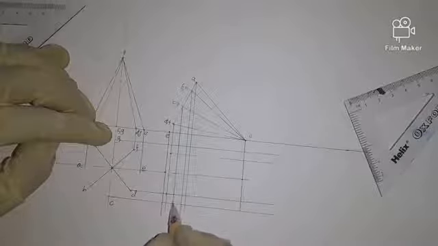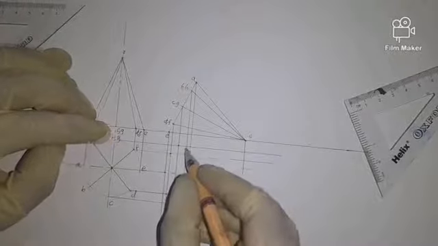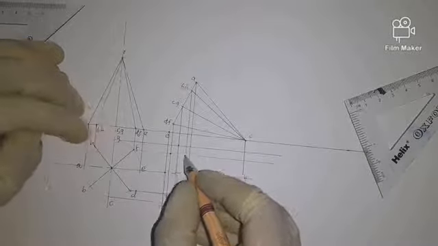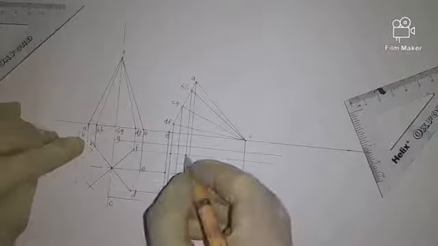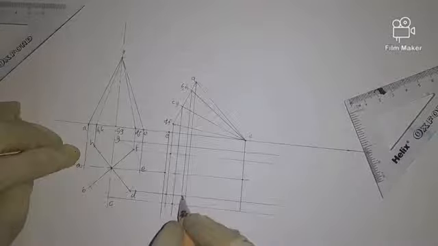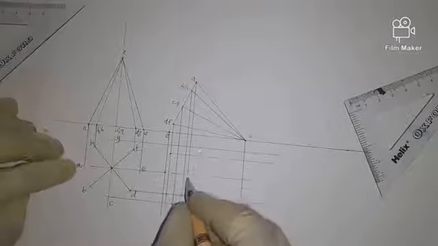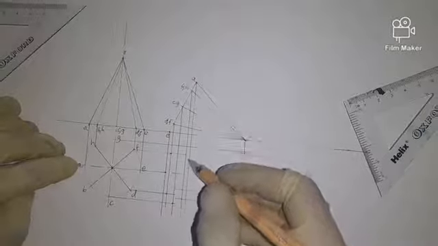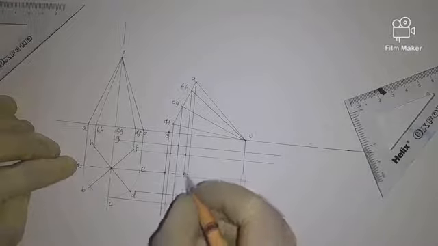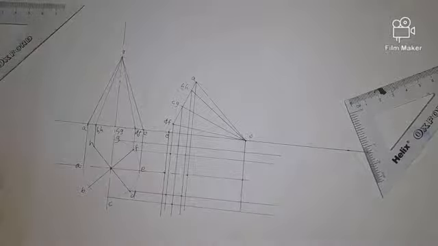Next is B and H, H is here, B is here. The next is A and E. So this is A and E. So these are the points we are going to have, and then we shall join.